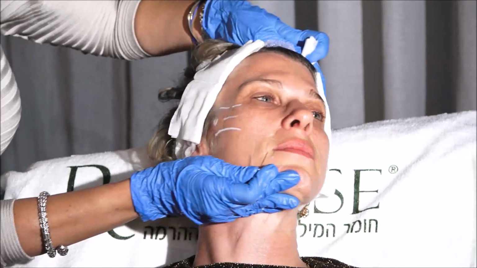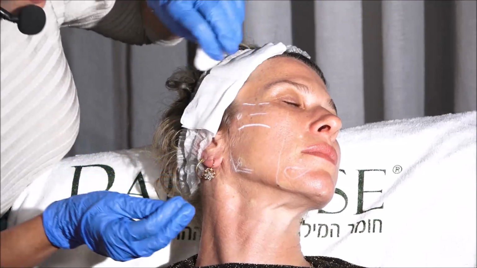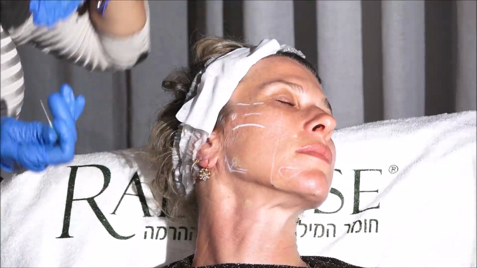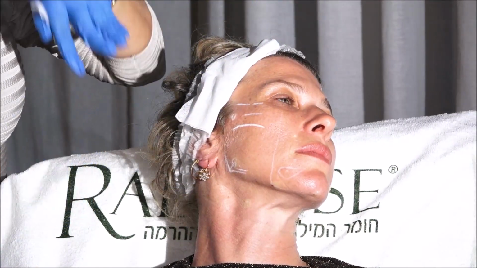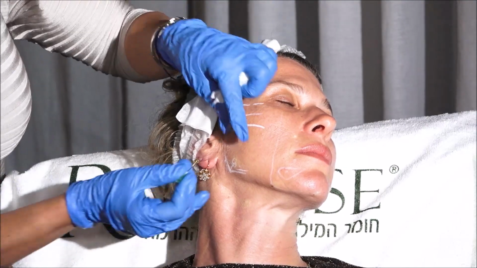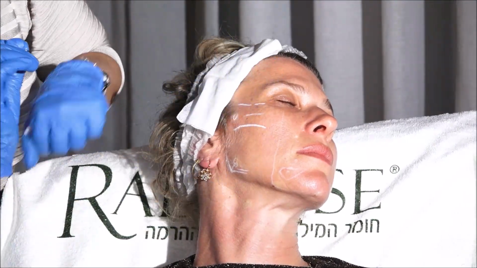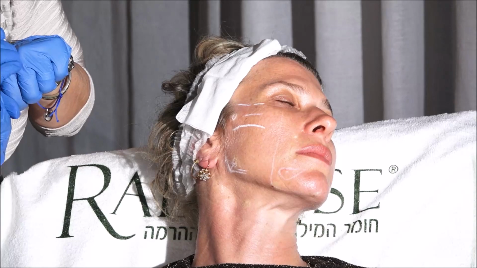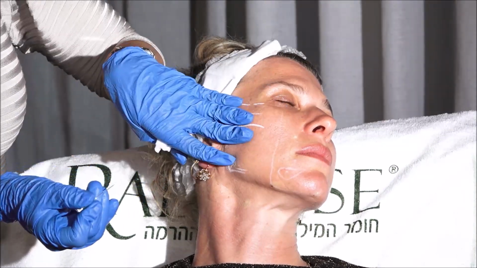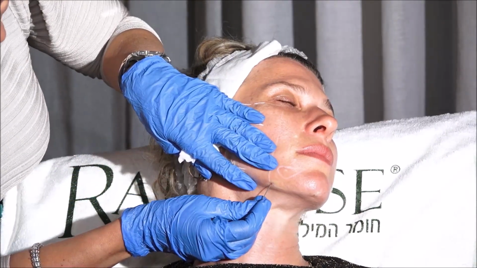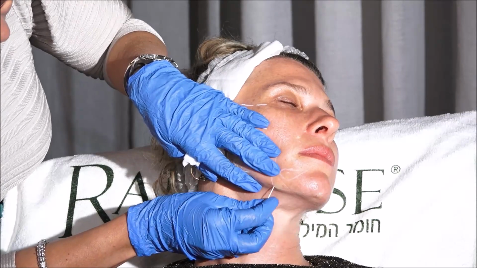So let's do it. I always start with the lateral face first, deep to superficial. So let's start with Radiesse Plus in the mandible. Let's put structure first, and then we flush with the other. So we're going to start here, and chin.